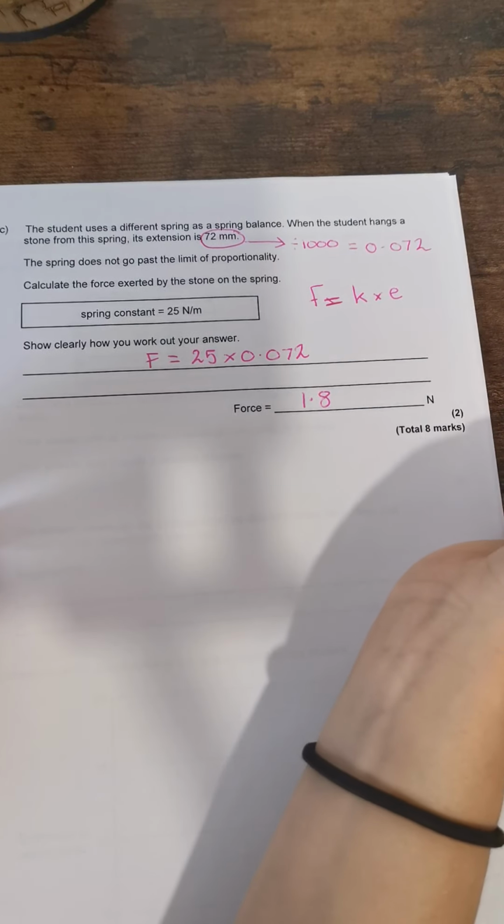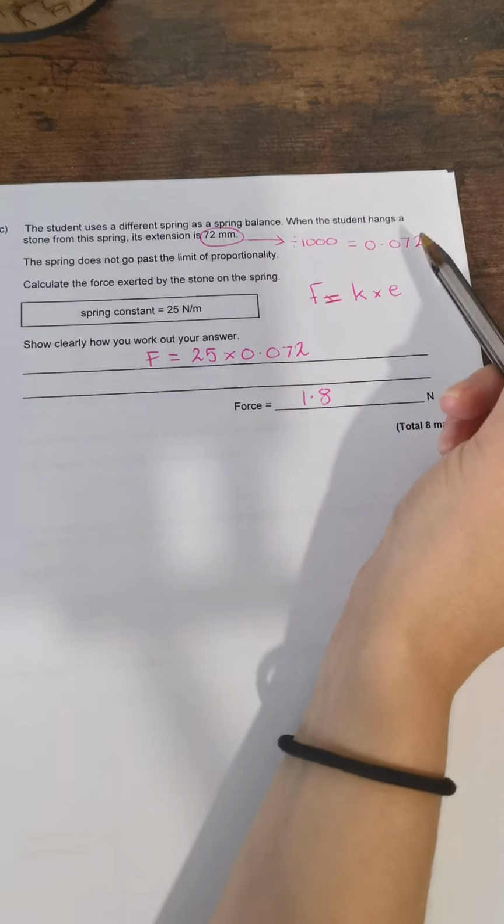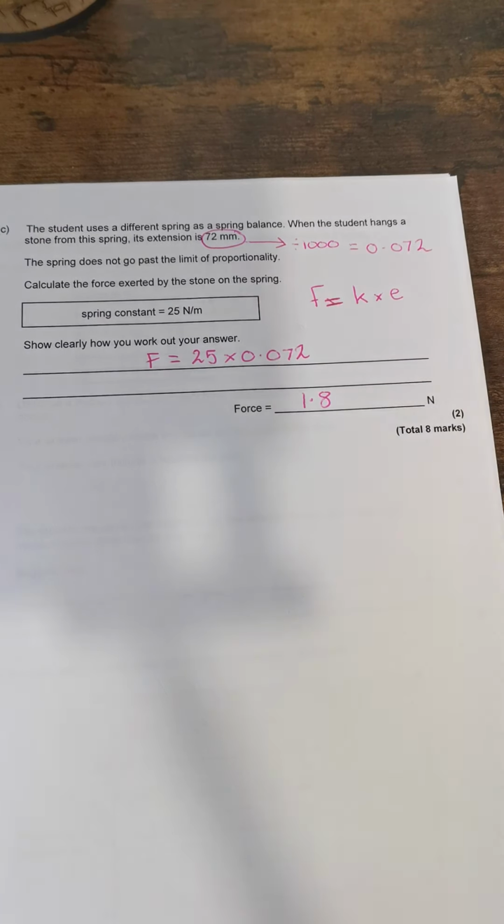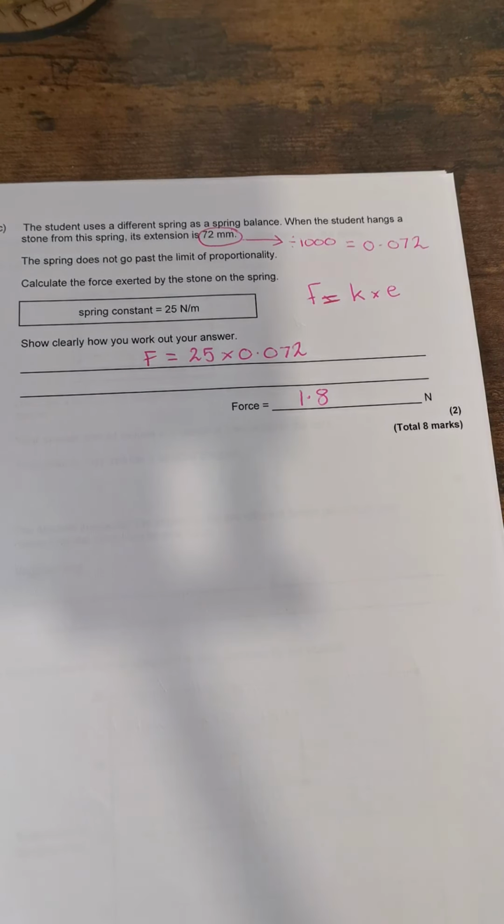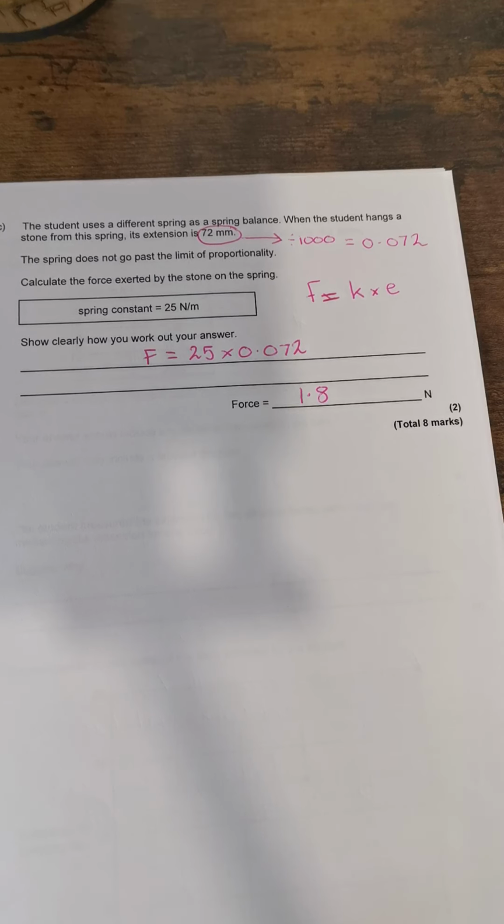Now that question is worth 2 marks, but say if you forgot to convert that and you just did 25 times 72, you get an answer of 1,800, you would get 1 mark for that. So it's really important that we get these conversions right, because we don't want to be losing marks, because they all add up at the end.